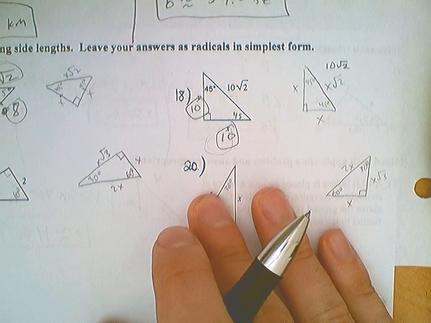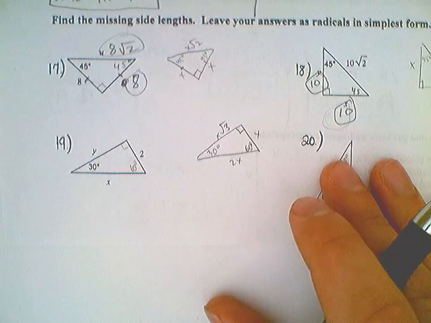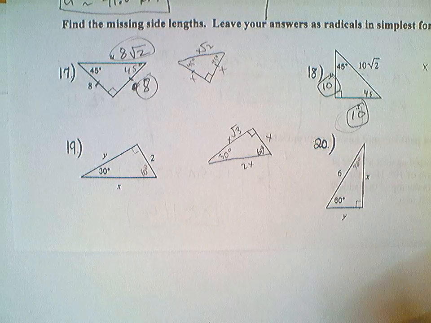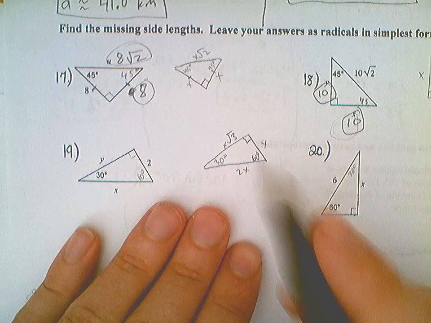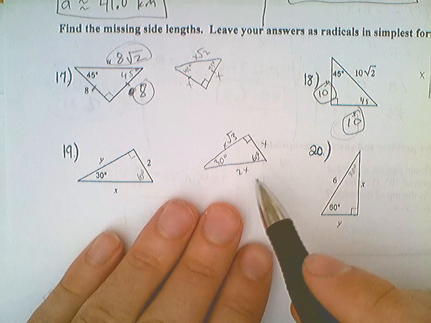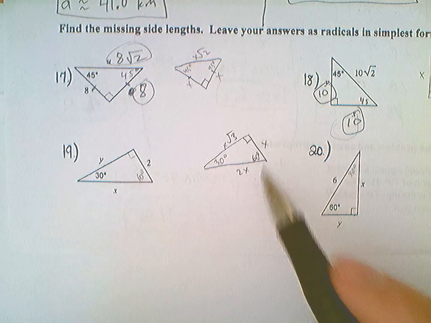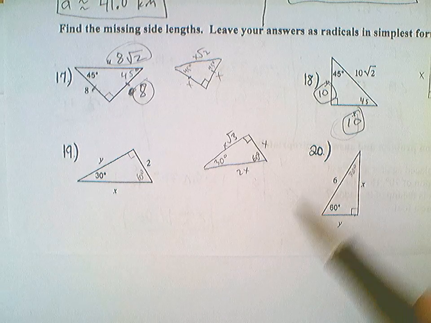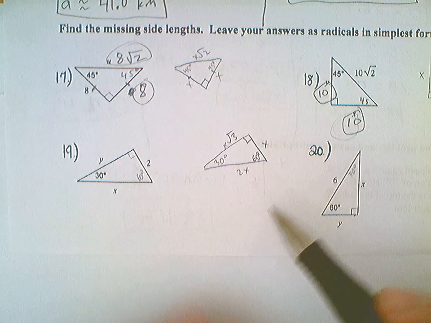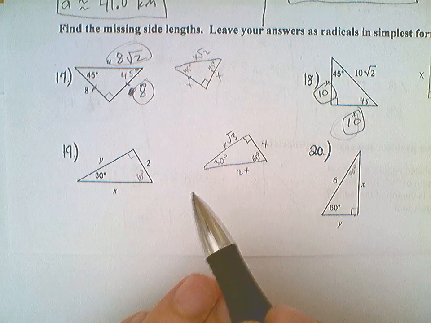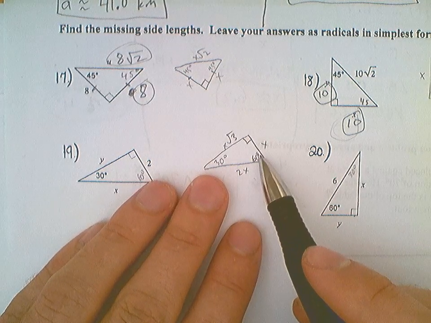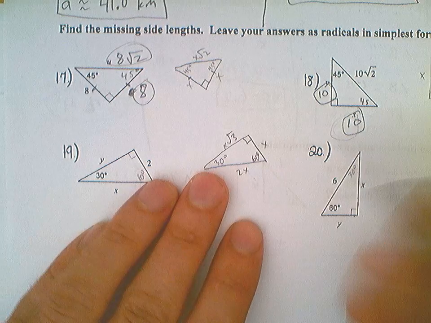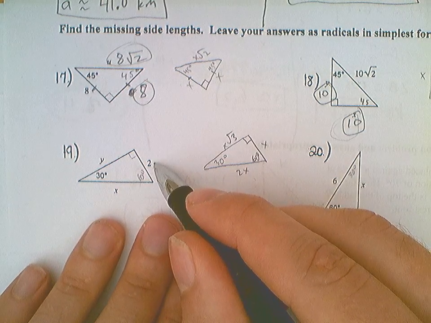Alright, let's do 30-60 triangles now. So 19, we've got a 30-60 right triangle. I do have the relationship written right beside it. The 30-60 triangle relationship is a little bit more complicated. The side across from the 30-degree angle is what we're given here.